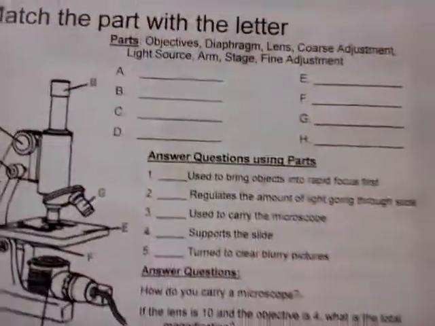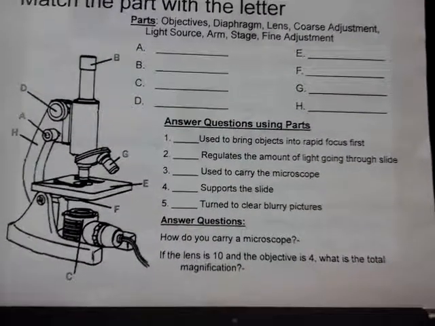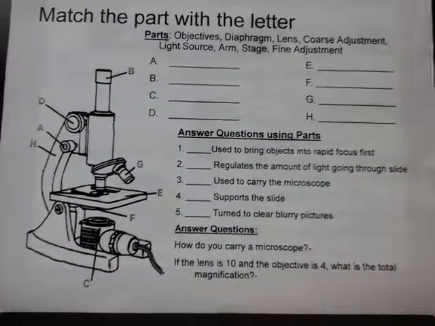So, you've got yourself a little quiz here. I think you and your partners can figure it out.